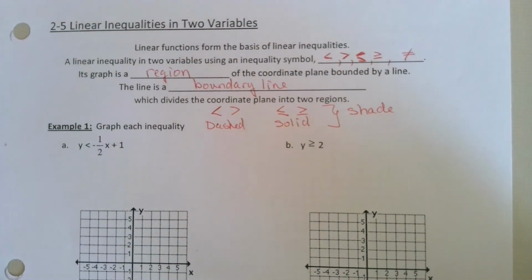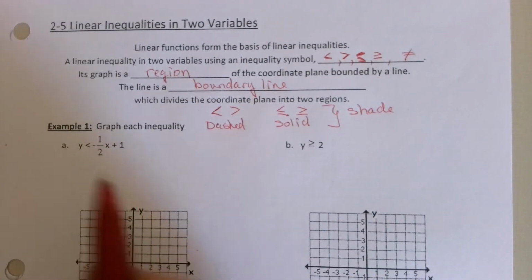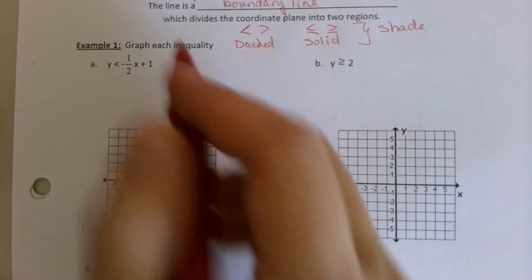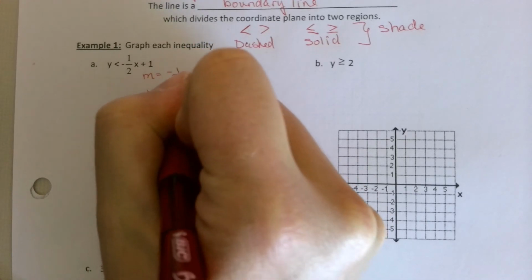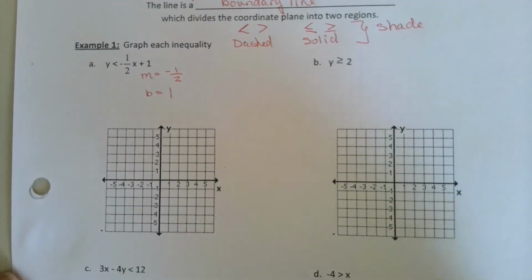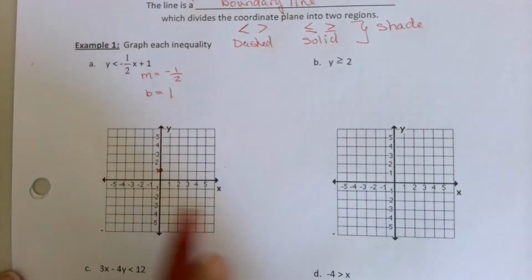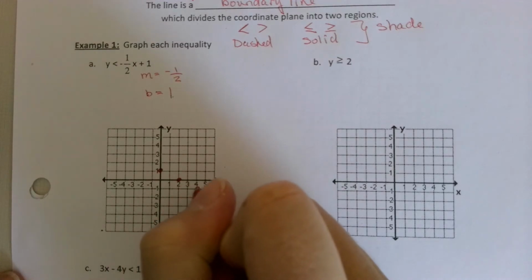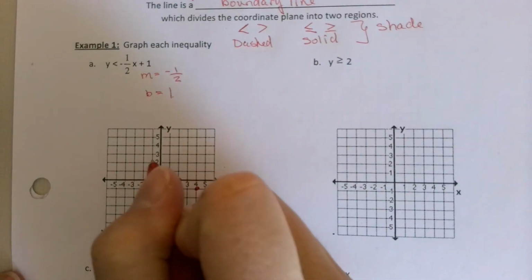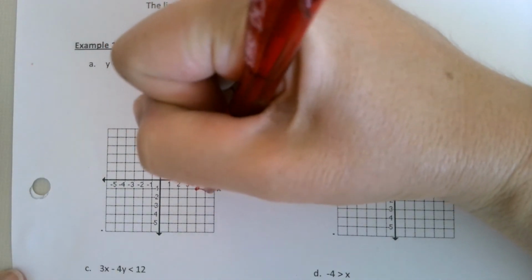All right, so here we go. I already have y equals mx plus b. That's the form we want this in. So we need to think about our slope is -1/2, and our y-intercept is +1. So this takes us right back to 2.3. We're going to plot our y-intercept at 0, 1 right here on the y-axis. Make sure you find your y-axis. And then I'm going to go down 1 and right 2 to cover my slope. So -1, +2. Now, don't forget that this is a dashed line. So sketch in your dashed line as best you can.